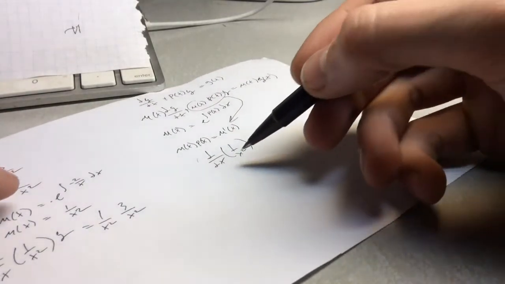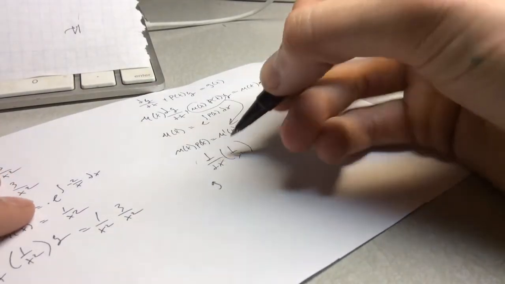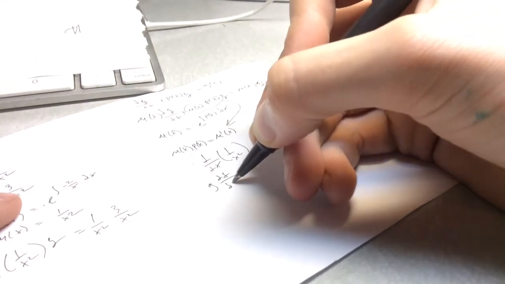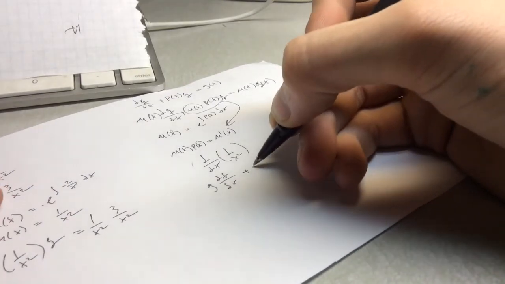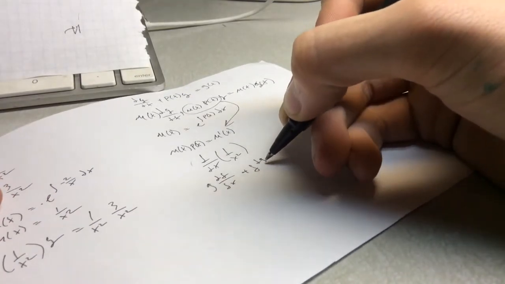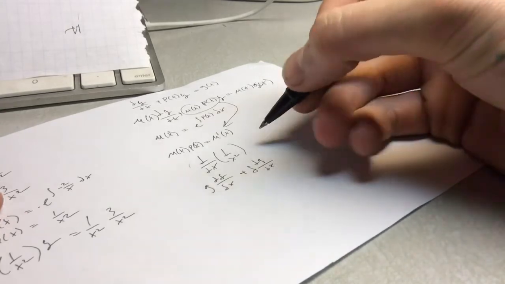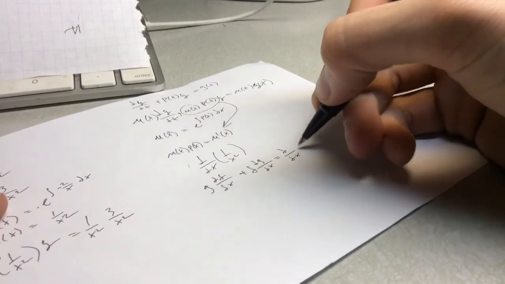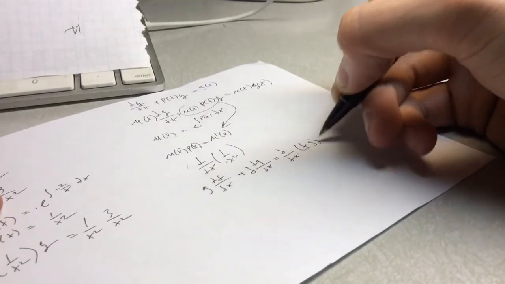The product rule is defined as g times the derivative of f plus f times the derivative of g is just equal to the derivative with respect to x of the product of both f and g.